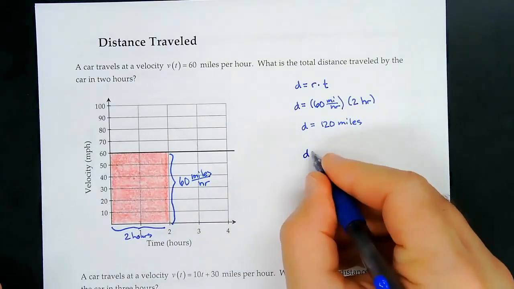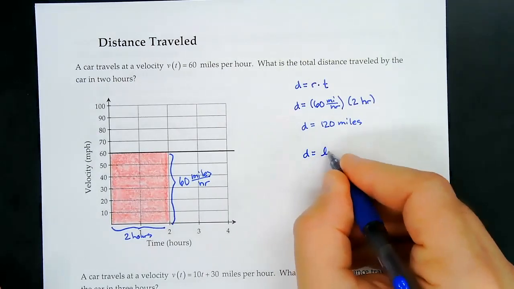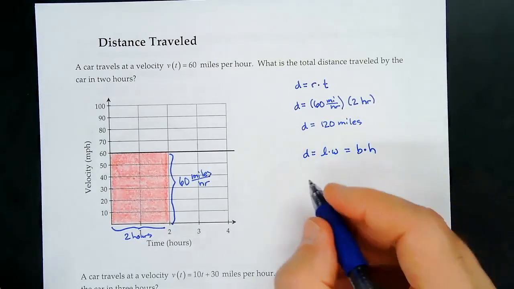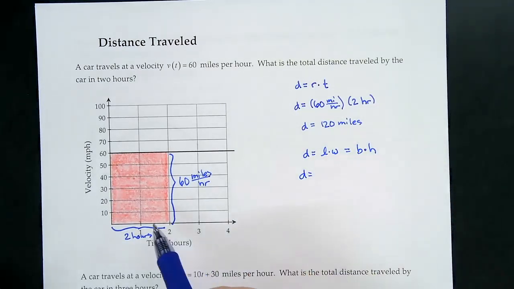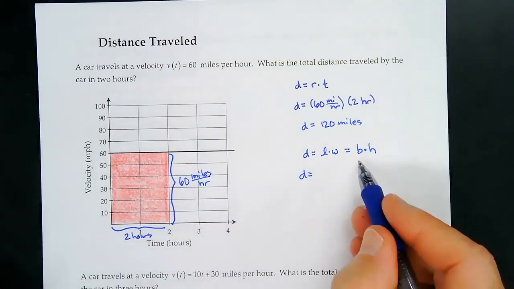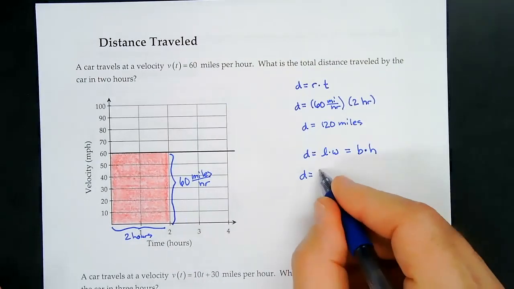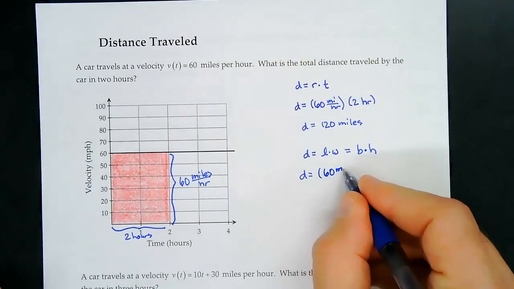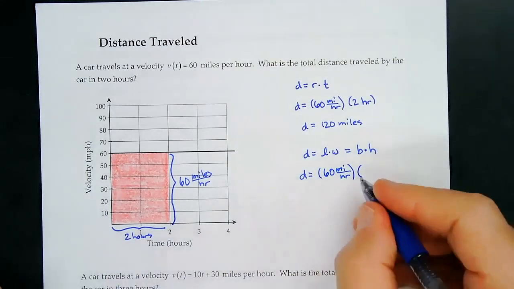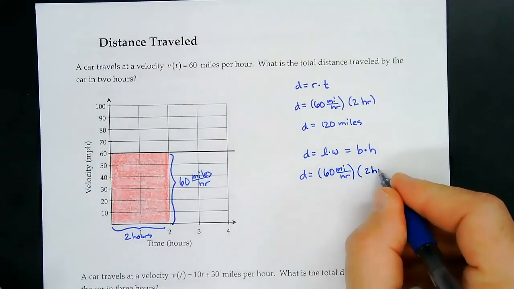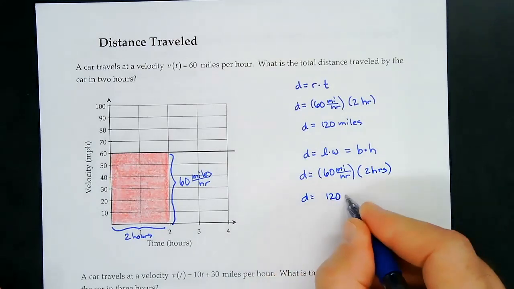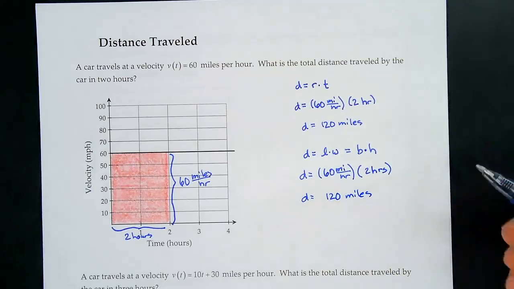So we can get the distance by taking the length times the width, or the base times the height. Okay, so in this case, the distance would equal, and again, the length or base or height is, the height would be 60 miles per hour. The order doesn't matter how you multiply these, okay? But it'd be 60 miles per hour times this 2 hours. So we're getting it another way, right? And so distance would be 120 miles.